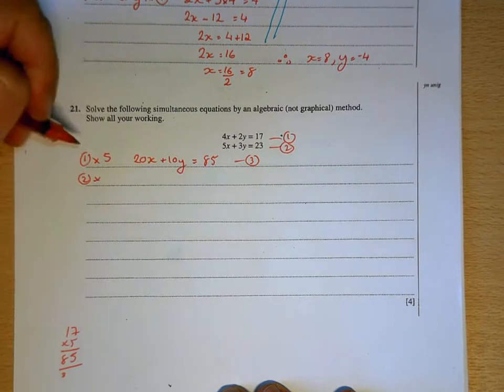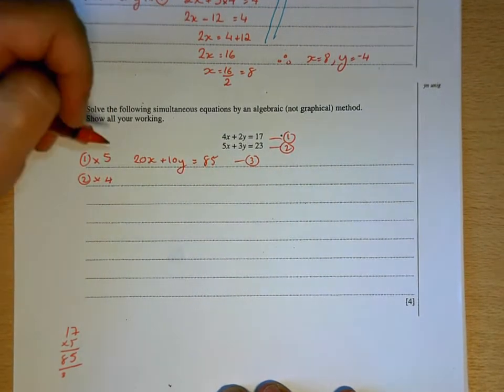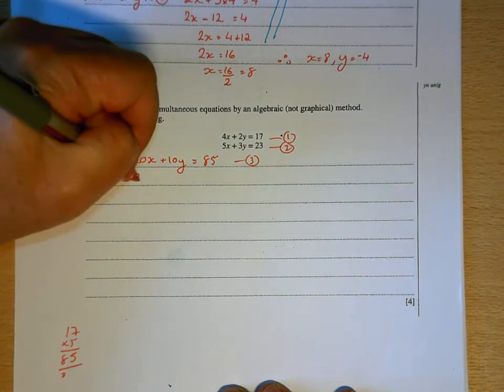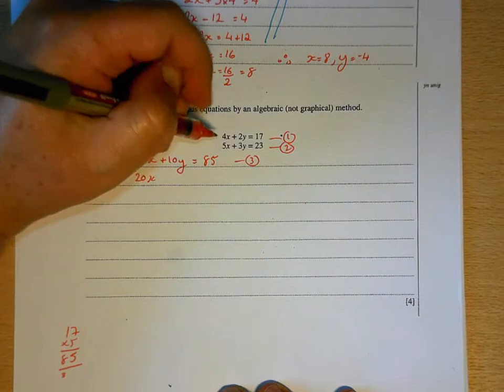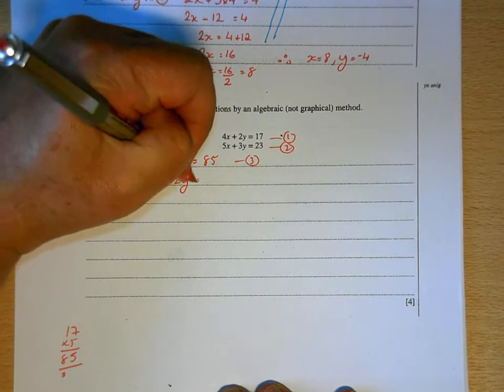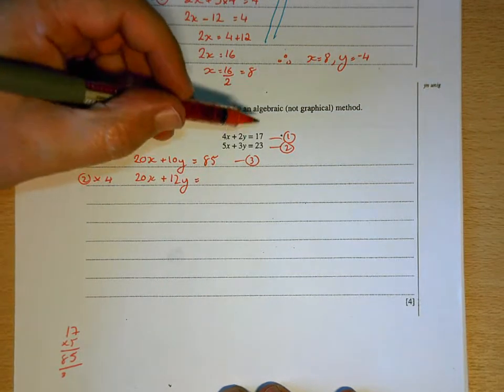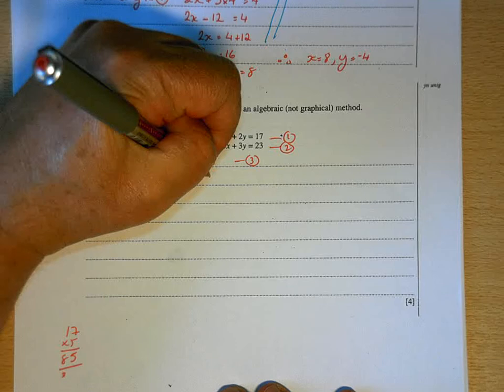And I'm multiplying equation 2 by 4. So it's going to be 20x, which is good because I want those to be the same, plus 4 times 3 is 12y is equal to, so you double that, you get 46, you double it again, you get 92.